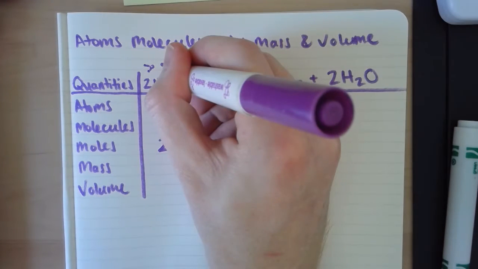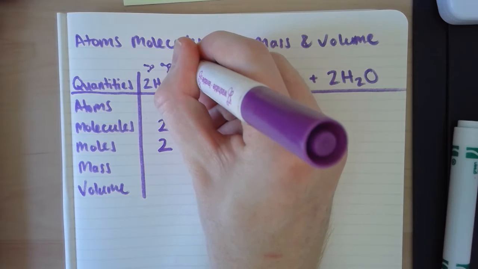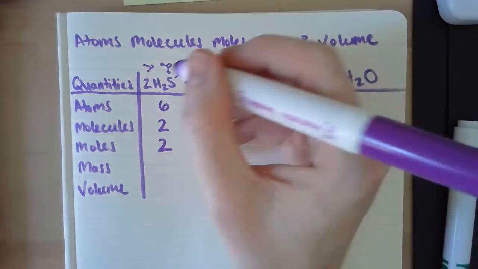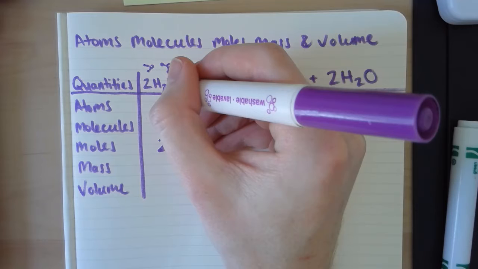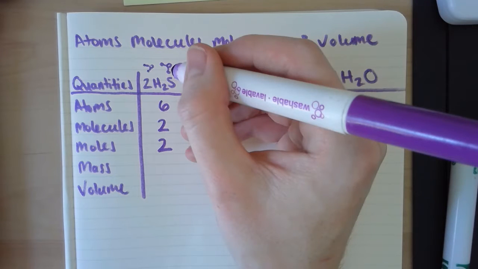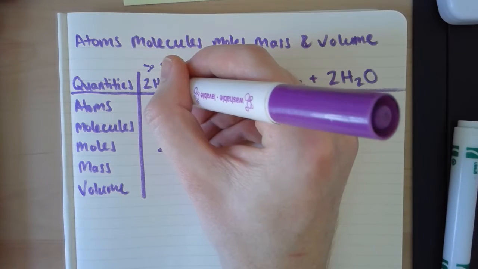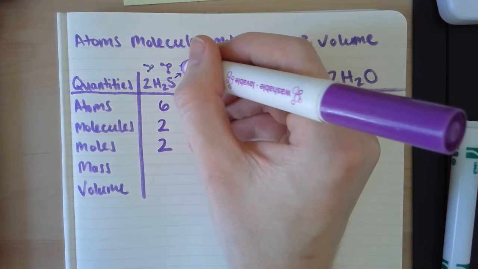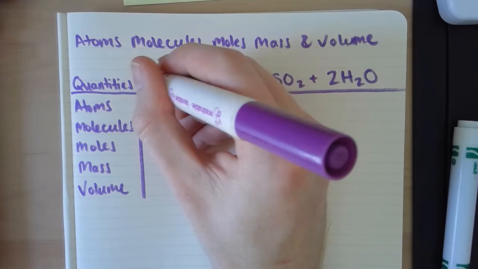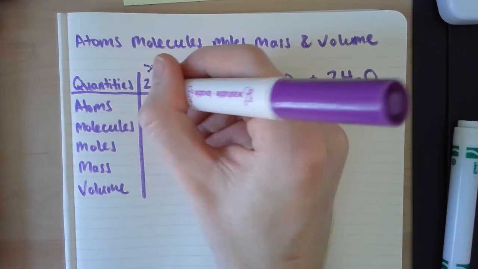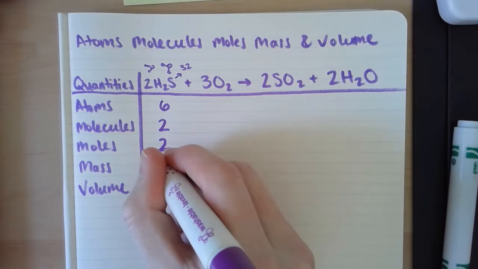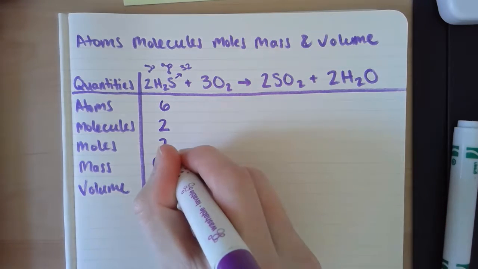So mass of sulfur is approximately 32 grams per mole. Then each of these hydrogens we should basically have memorized as 1, right? So 1 plus 32 is 34. 34 times 2, that's going to give us 68. Okay?